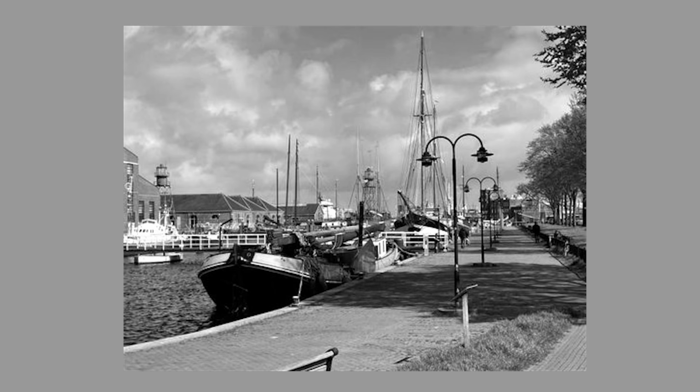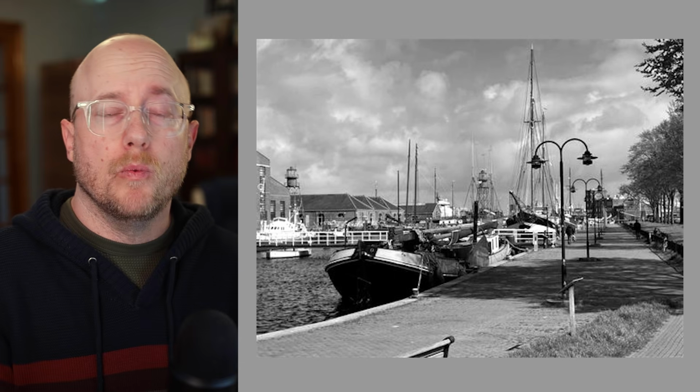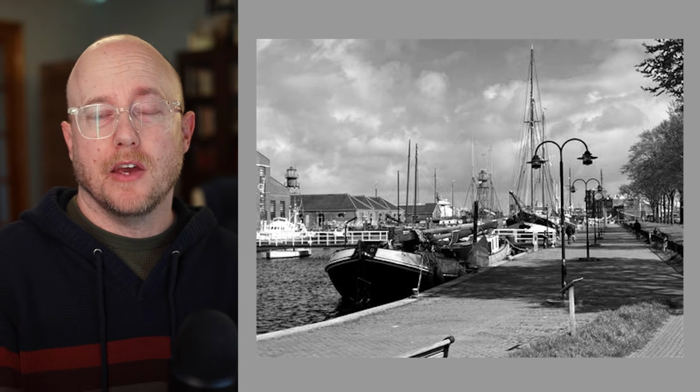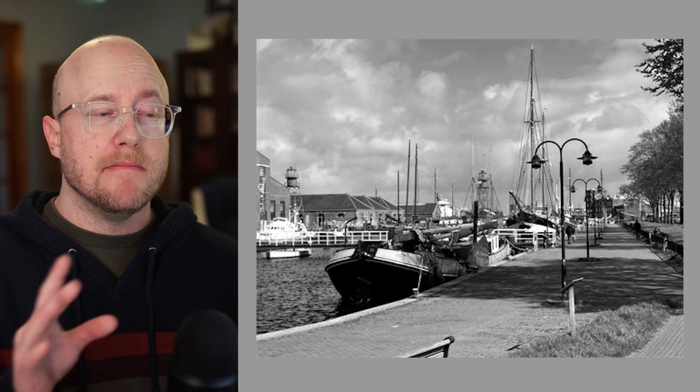One of the best things that this does, turning our reference photo black and white, is it changes the conversation in your mind from what color is this to how light or how dark is this. When we remove color from the photo, we remove distractions. We no longer are asking ourselves, how do I mix this color?